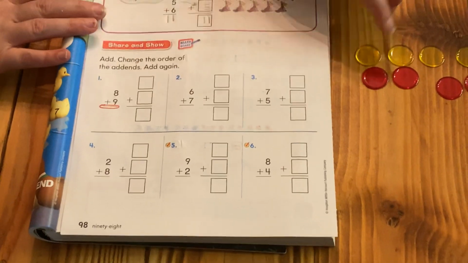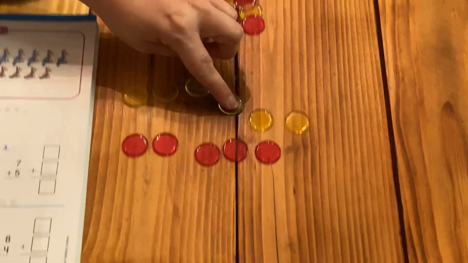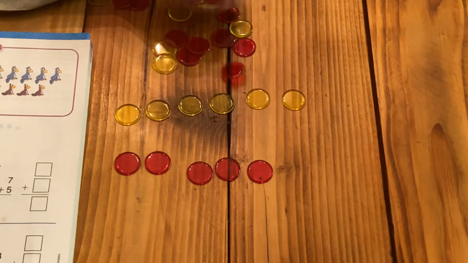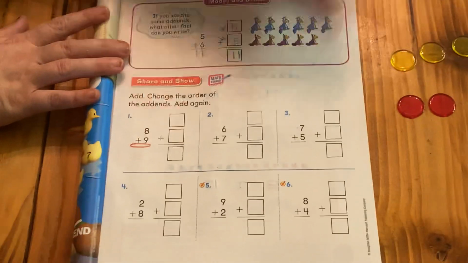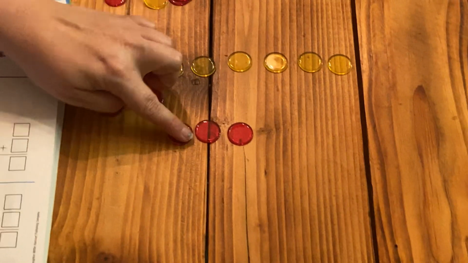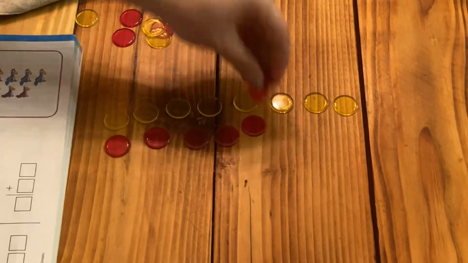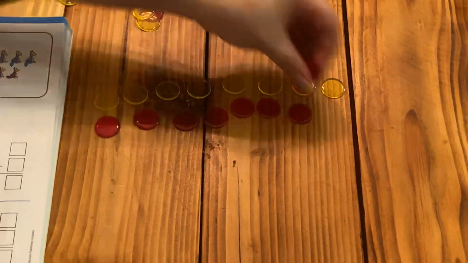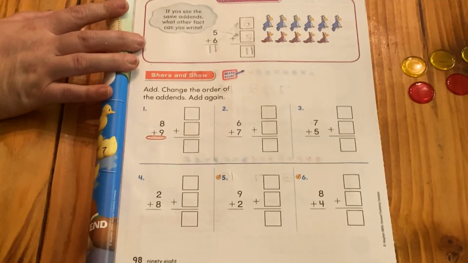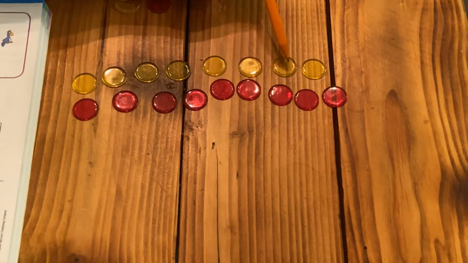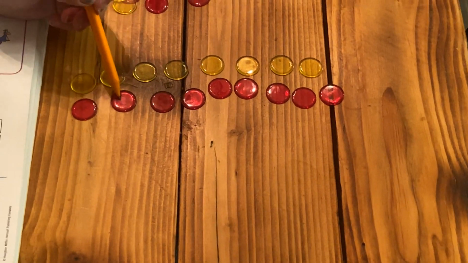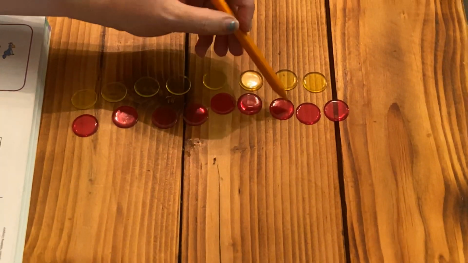I have 8. So let's 1, 2, 3, 4, 5, 6, 7, 8. And then I need 9 reds. 1, 2, 3, 4, 5, 6, 7, 8, 9. Alrighty, let's count these up. Here we go, my friends. 1, 2, 3, 4, 5, 6, 7, 8, 9, 10, 11, 12, 13, 14, 15, 16, 17.